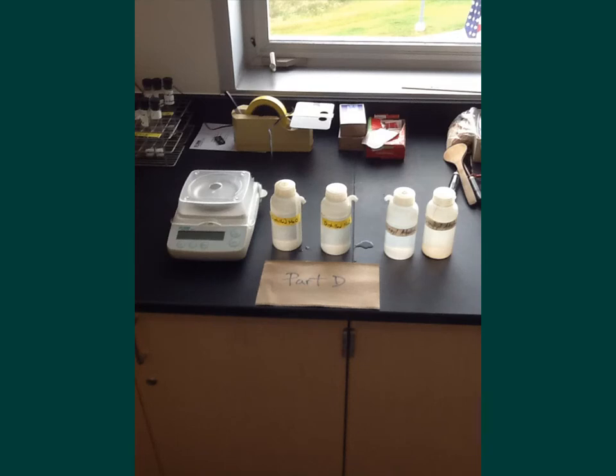Part D, you have 2 bottles of distilled water and 2 bottles of isopropyl alcohol. You are going to need to get the 10 milliliter graduated cylinder that's in your glassware bin. And what I'd like you to do is to put about 4 to 5 milliliters of, well, before you do that, it says you're going to need to measure the mass of the dry cylinder. And then you're going to put some water in there and put it back on the balance and measure the mass again and come up with the mass of water.